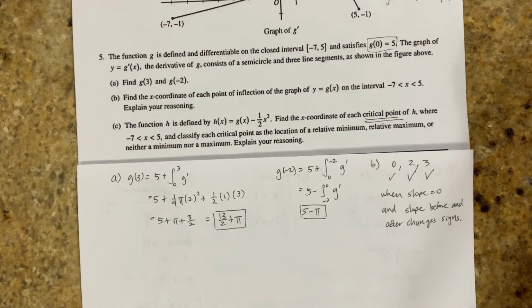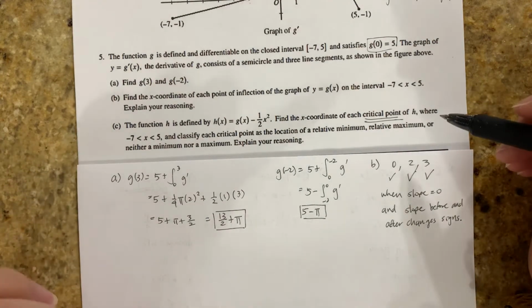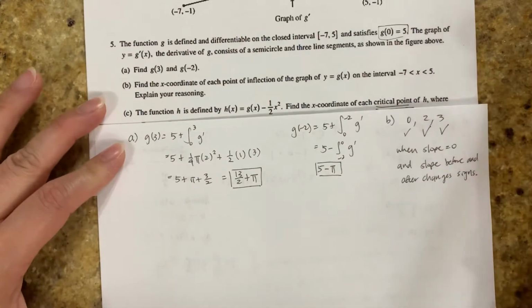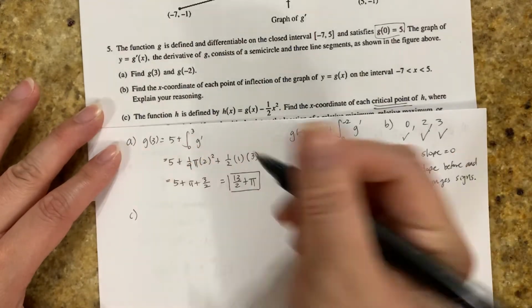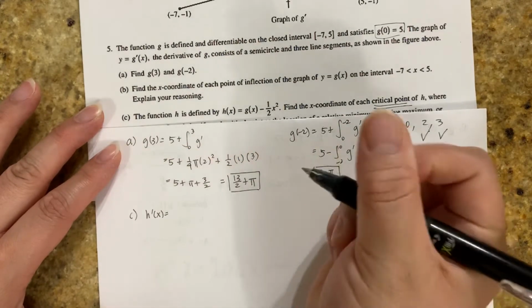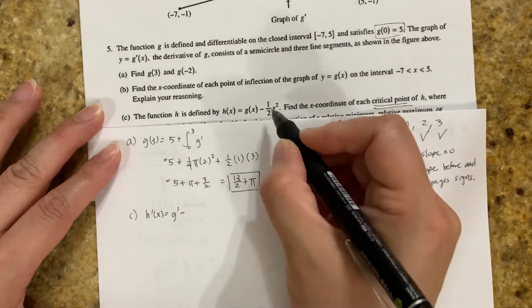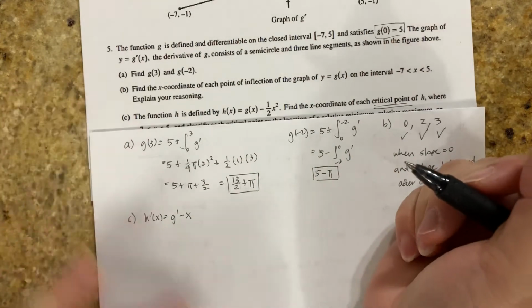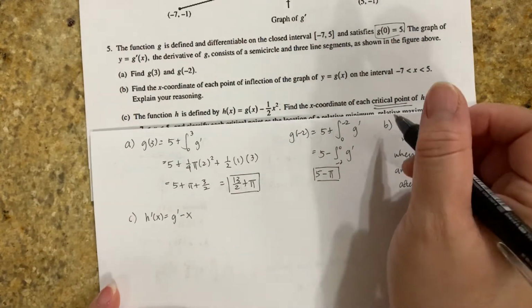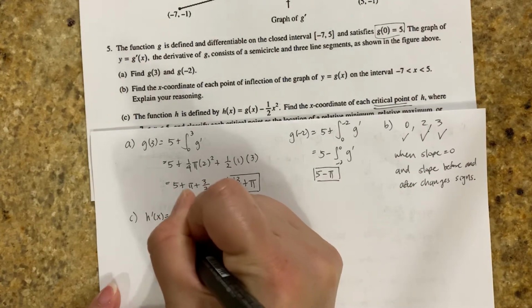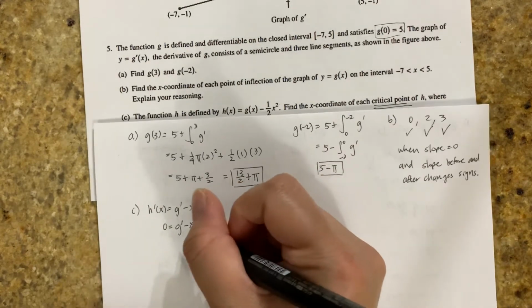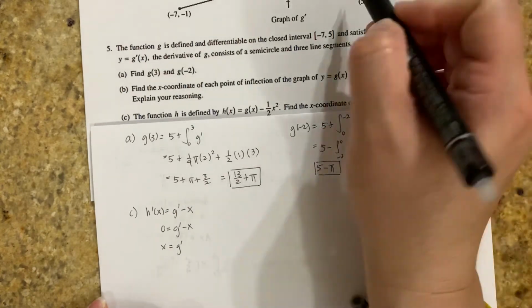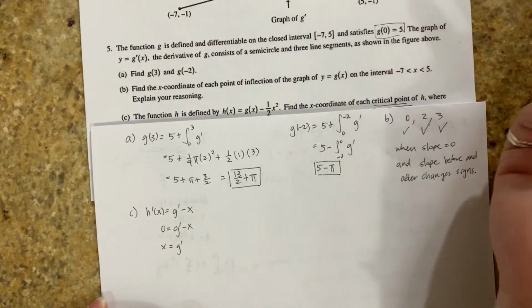To find a critical point, or to find extrema, you set the first derivative equal to 0. So that means you take the function that's given to me, h of x, and take its first derivative. So part C, h prime equals g prime minus 1/2 times 2, that's 1, and then x. So g prime minus x is the derivative of h. We're looking for the critical point, so we set that equal to 0. So 0 equals g prime minus x. In other words, if I move the x over, I have a critical point whenever my g prime, whenever my graph, equals x.